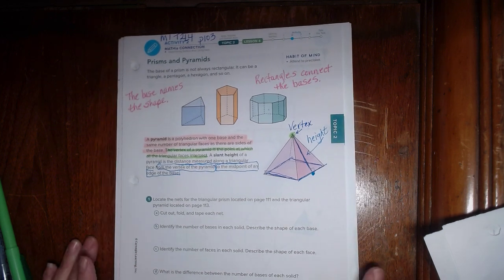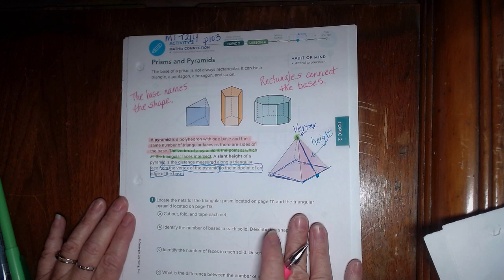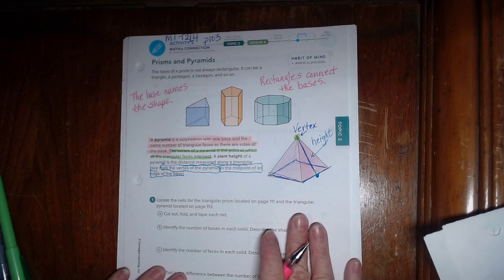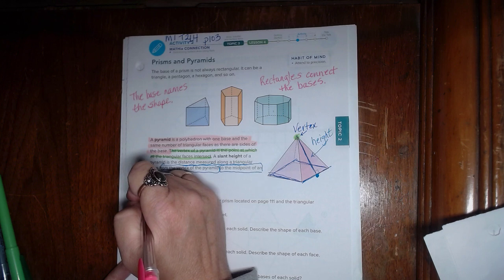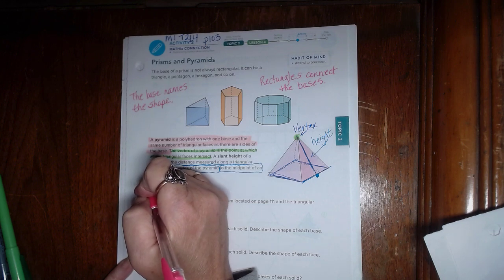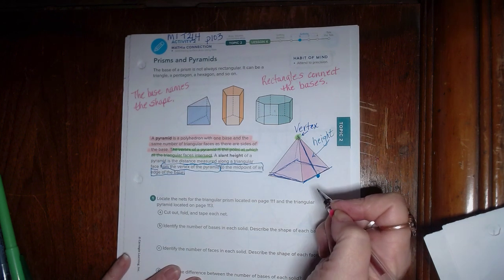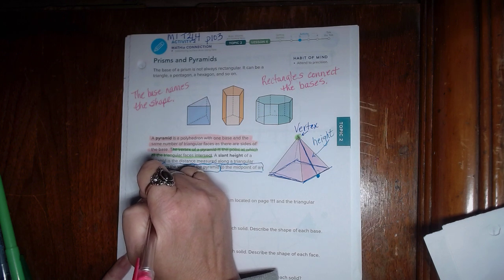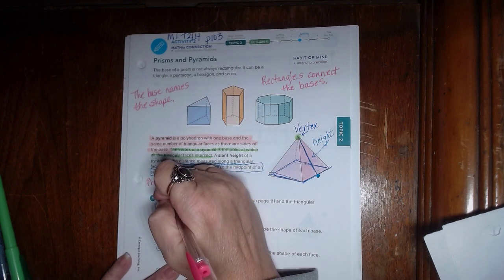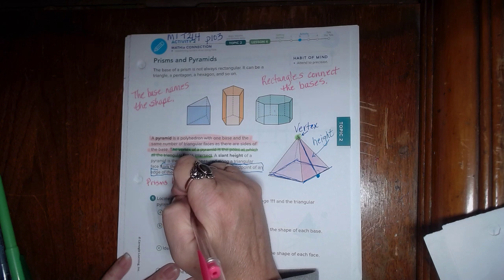So let me go over this part really quickly. It's not on here, but I do want you to know this. The first thing that I'll have you name is whether it is a prism or a pyramid. So prism. So prisms have rectangles.